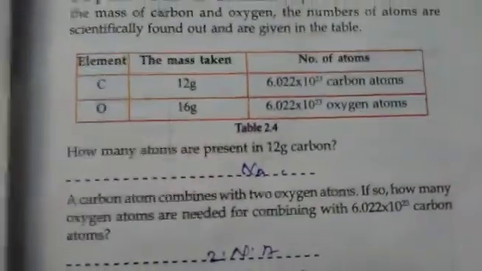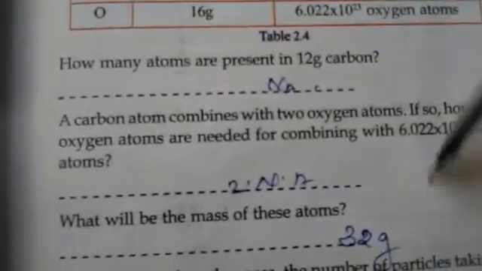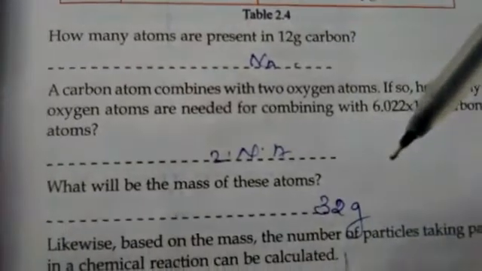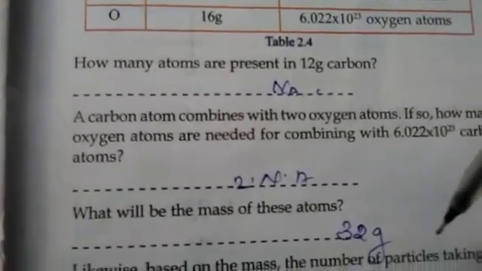C plus O2 gives CO2. So if you take one carbon, you have to take 2 oxygen atoms. Then what will be the mass of these atoms? The mass of 2 oxygen atoms is 32 gram. Is it clear or not?